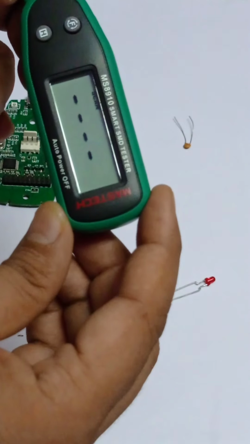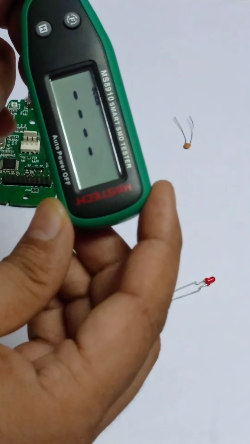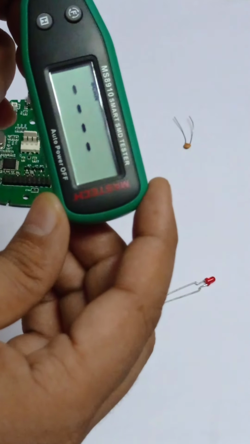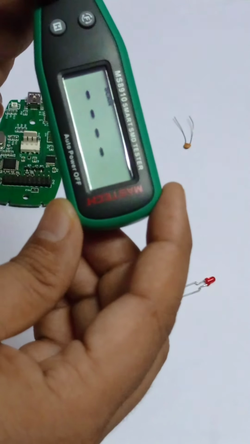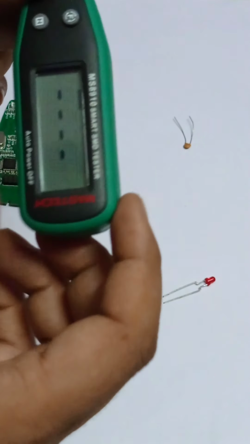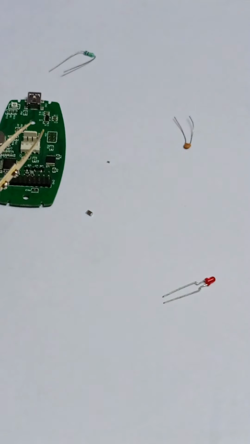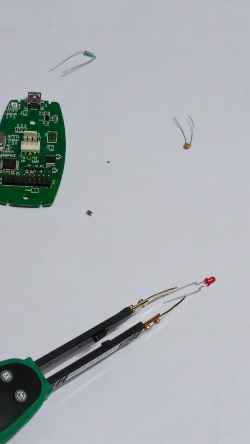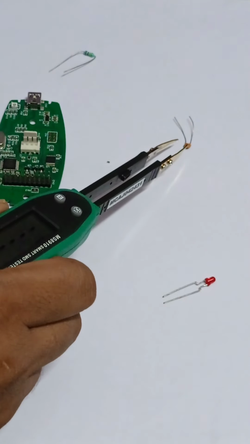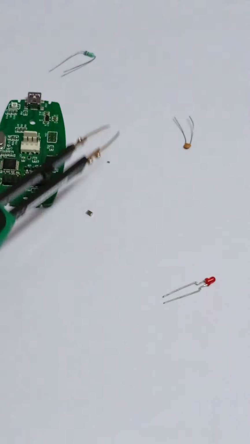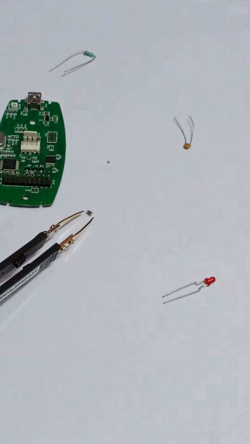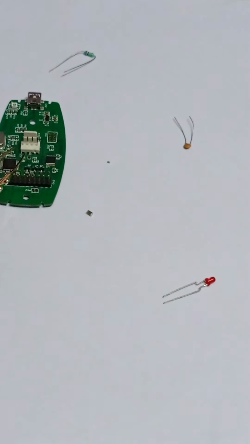Whatever component you want to check, this scanning mode scans the component type and will show the value of that particular component. Here you can see we have some components along with the PCB boards. This is a light emitting diode, this is a ceramic capacitor, this is a resistor, this is an SMT capacitor, an SMT resistor, and another SMT capacitor, and here we have some boards.